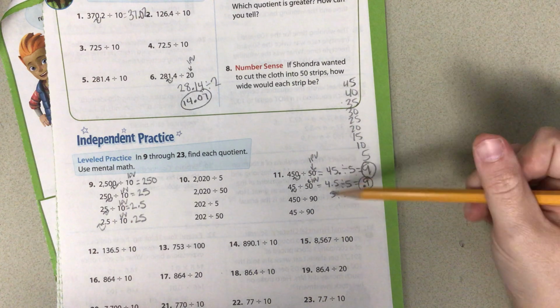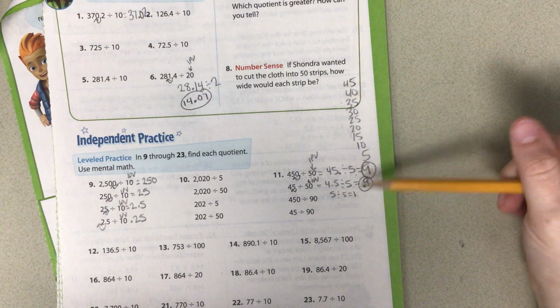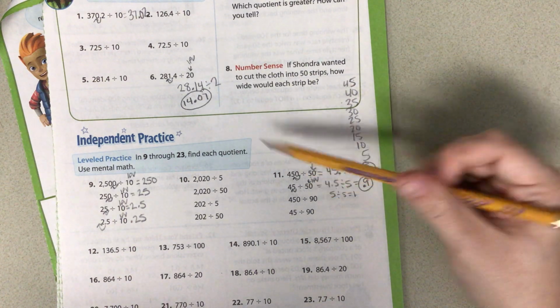So remember, we can still estimate to figure out where to place the decimal when we're dividing by numbers like 5 or 2.